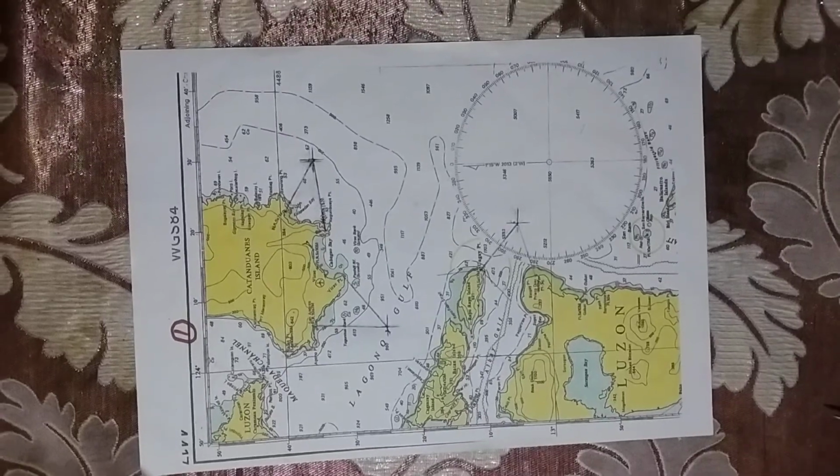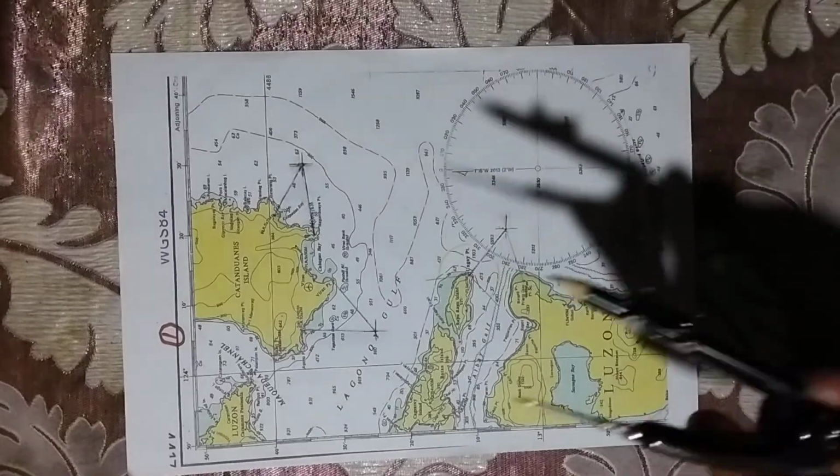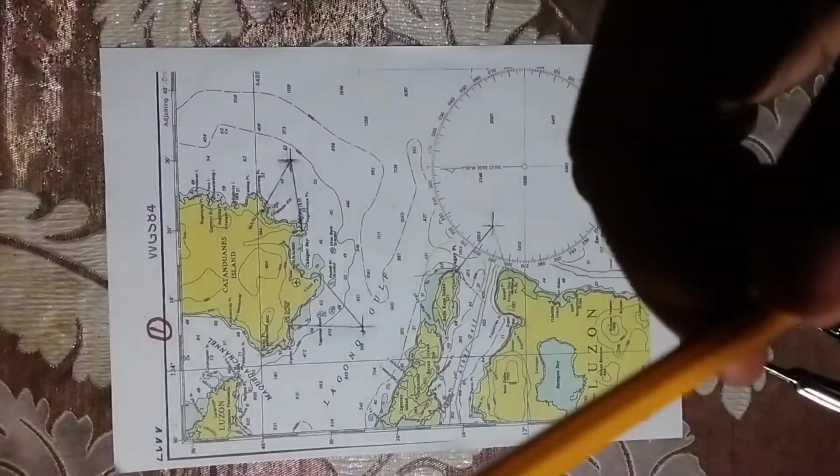Morning everyone, I'm here to demonstrate the Eplan 1A. I have my materials here: the compass divider, the parallel rulers, and the pencil.